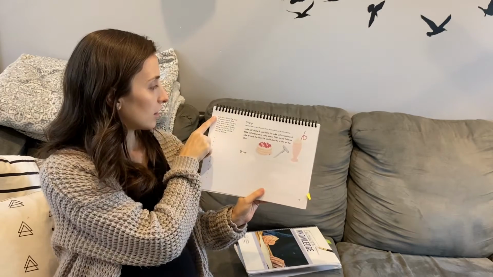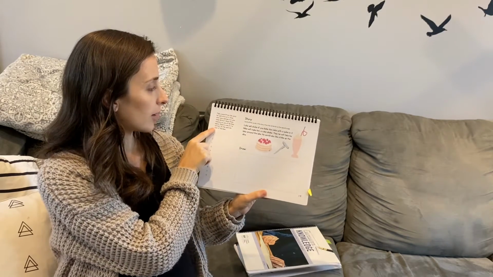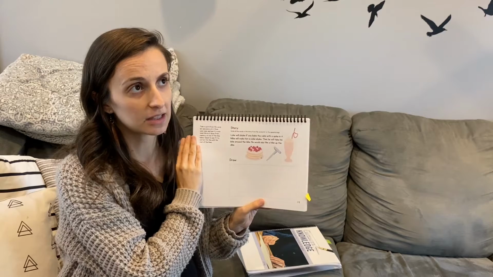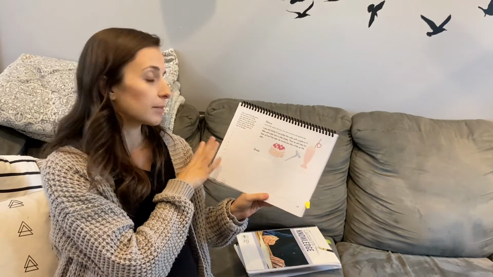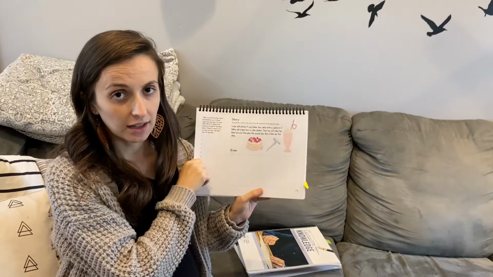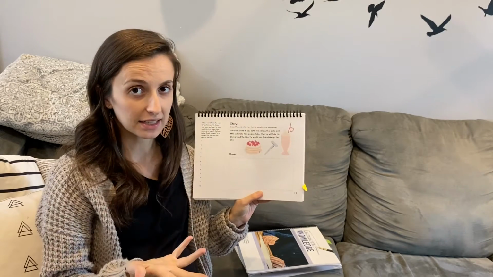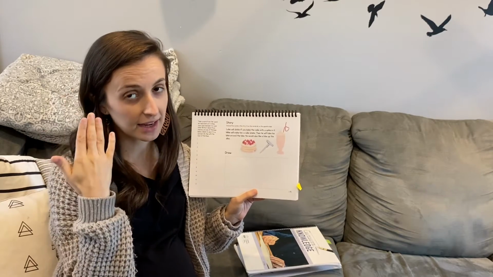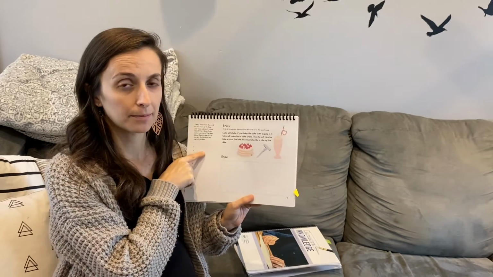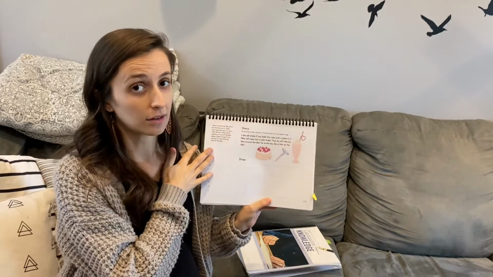And then on this side, you take a word from the list, and this is meant to be done pretty independently. So what they do is they pick any word on the list that they would like, they look at it, they study it, they close their eyes and see if they can spell it in their head, and then they try to put it on the paper. And when they're done, they go back and they check their own work.